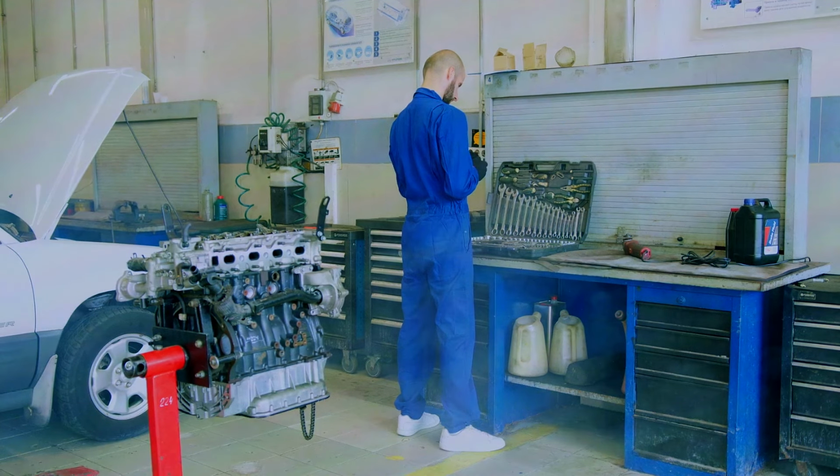The P0457 code indicates a leak in your vehicle's evaporative emission control system, or evap system. This system captures gas vapors from your fuel tank to prevent them from being released into the atmosphere. A leak can cause a number of issues, including increased emissions and a strong gas smell.